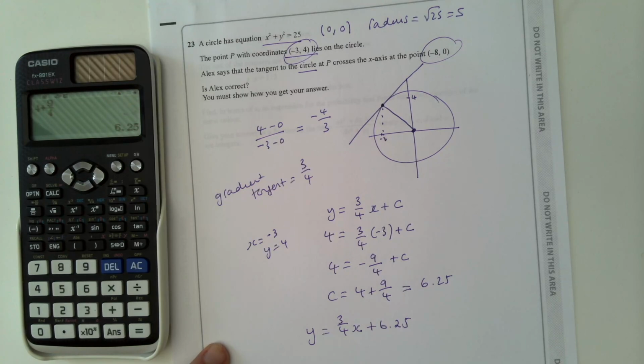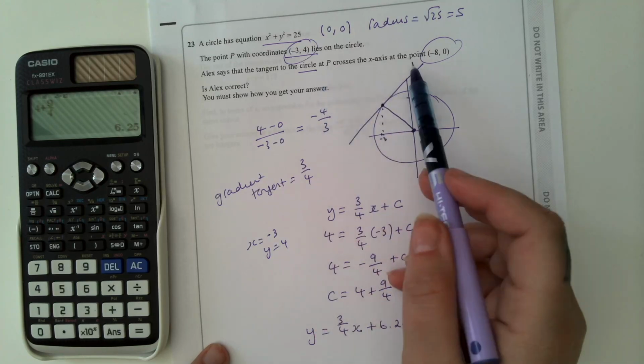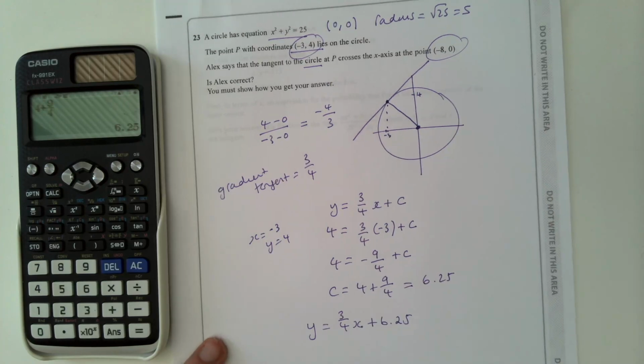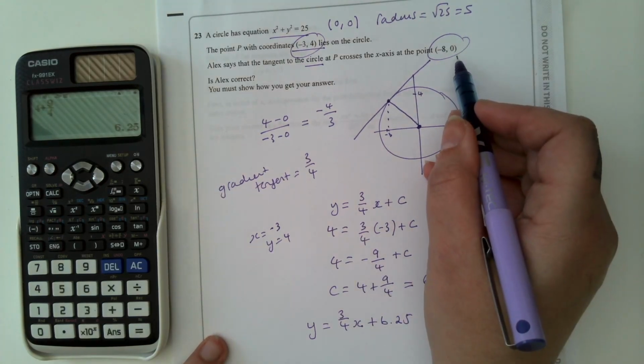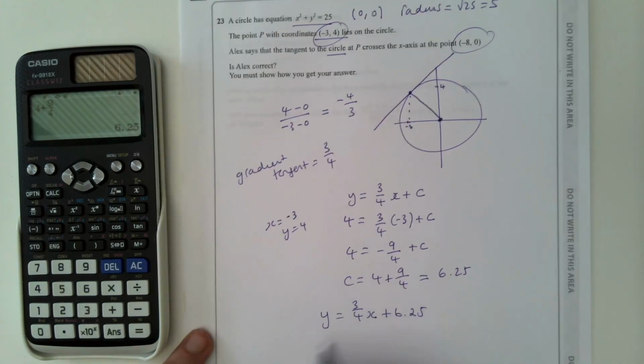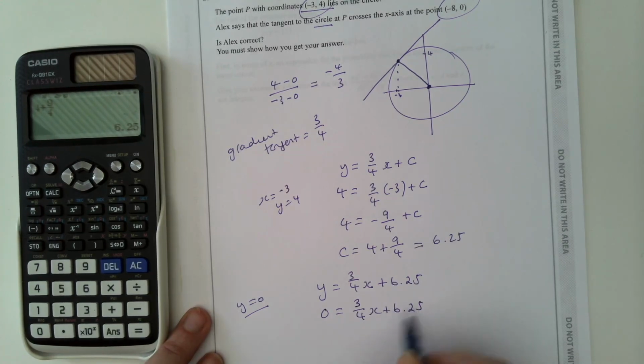Now, what we need to do is decide whether or not the tangent to the circle at this point crosses the x-axis at -8, 0. So when y is 0, what does x equal? So 0 equals 3/4 x plus 6.25.